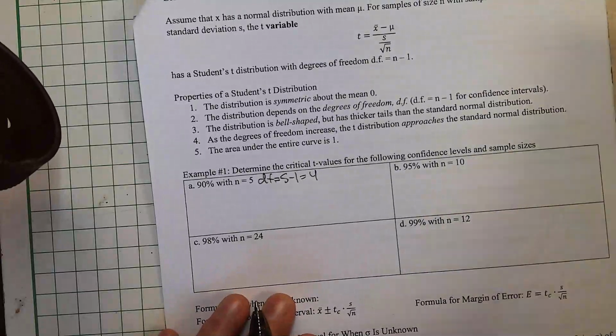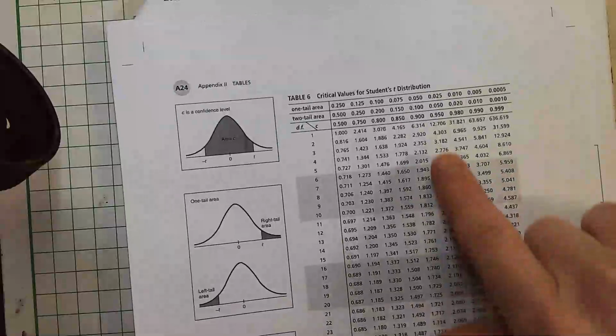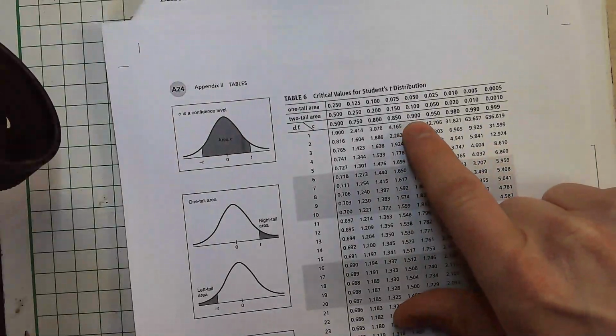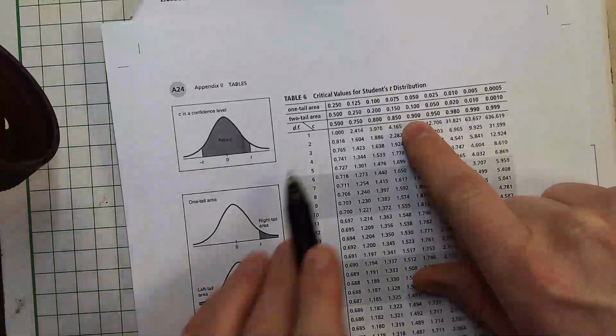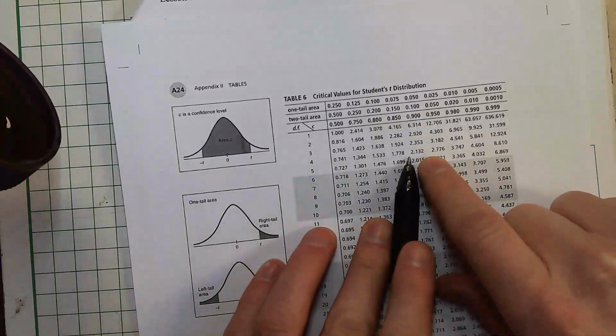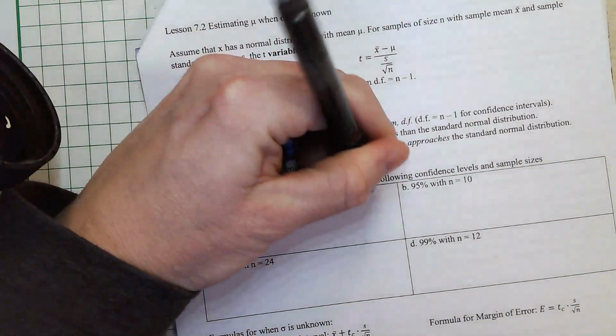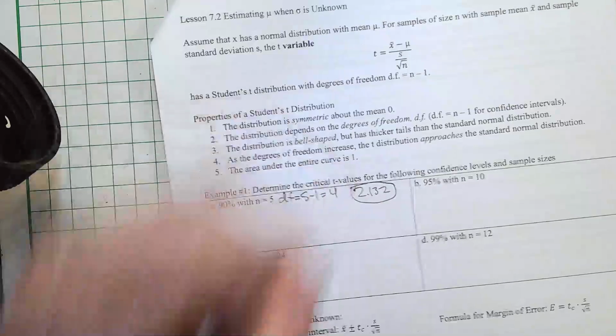How do I use a t-table? Well, what I'll do is I'll go look at 90%, 0.9 as a c. I go find the degrees of freedom, which is 4. I find the intersection of those two, and I get 2.132. That's my answer. Now, you could also do this in your calculator.